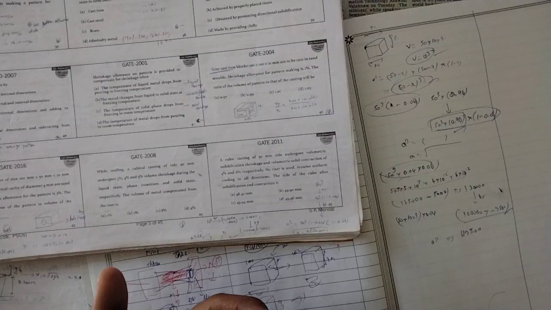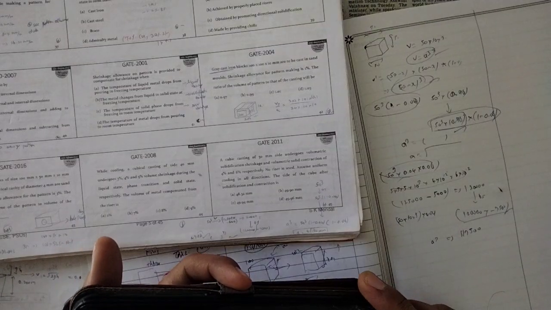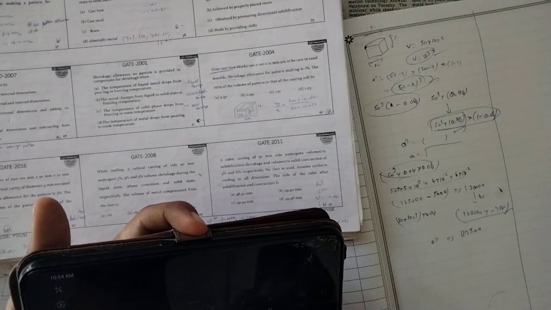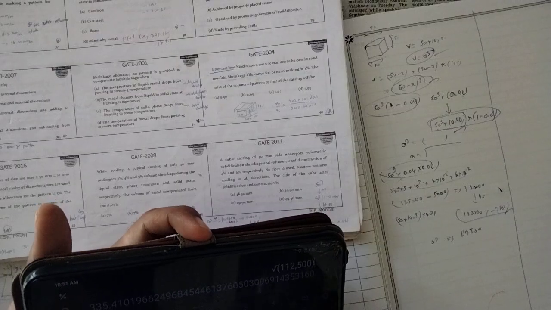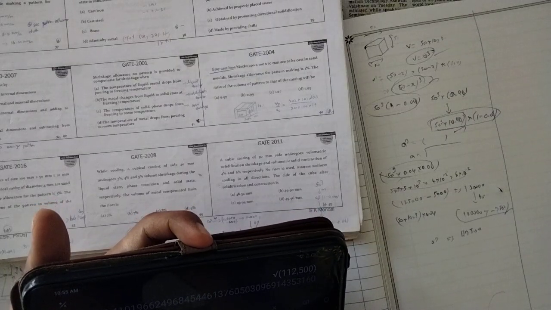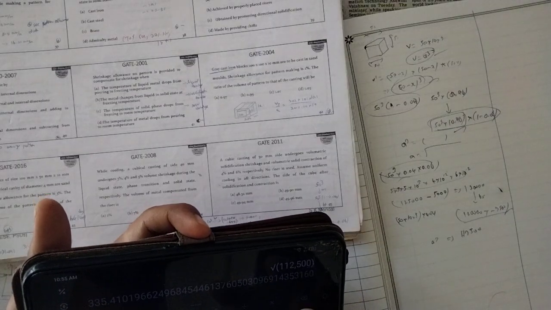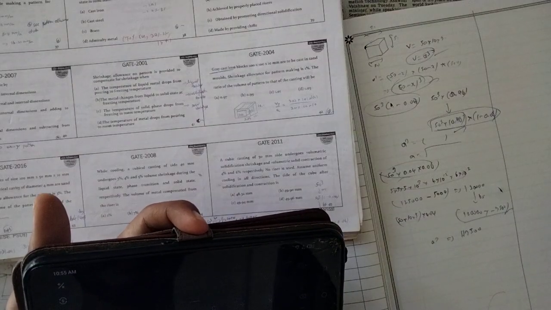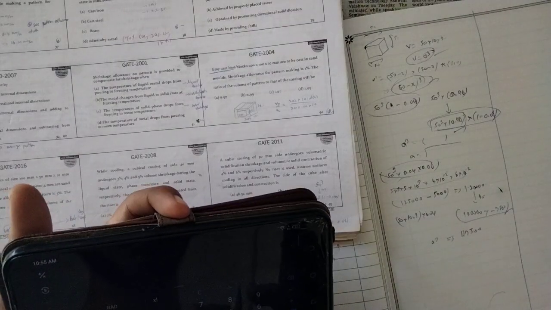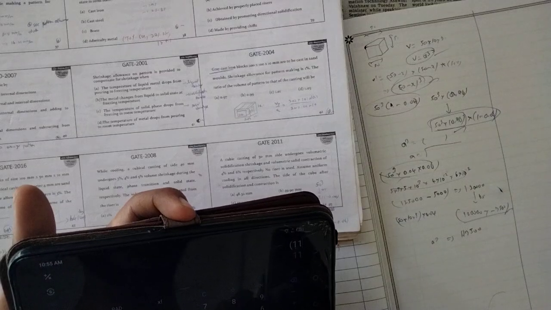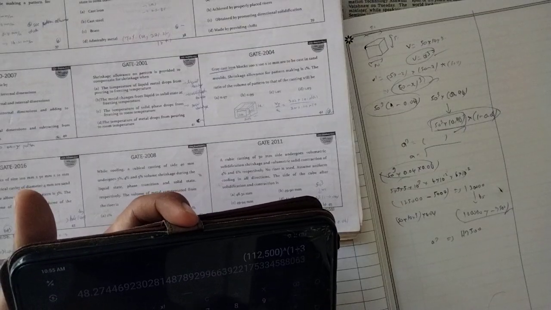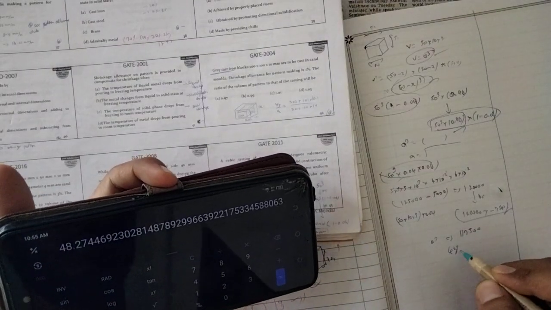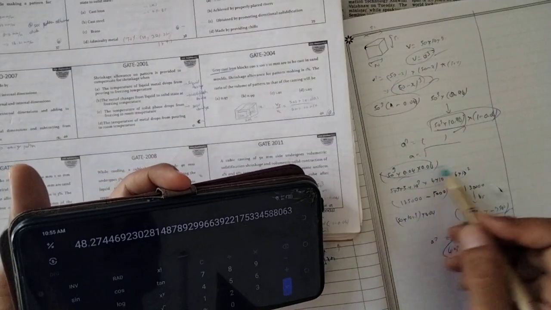Guys, we are doing it right, but we are doing it a wrong way. Where are we making the mistake? 112500. Oh, sorry guys, I'm just taking the square root. What a fool I am. We need to take the cube root. So you can see 48 is the answer. So we can just try this one again.